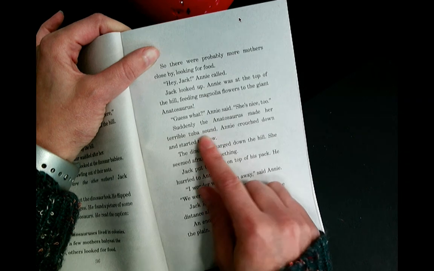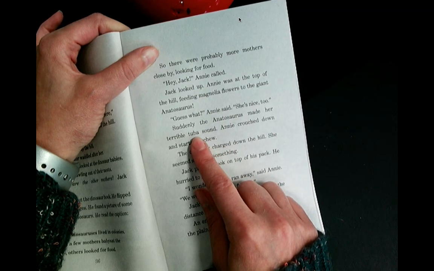This must have been an awful sound. It's like a blowhorn maybe kind of sound. Tuba is like a horned instrument.